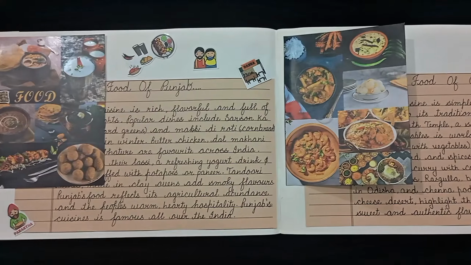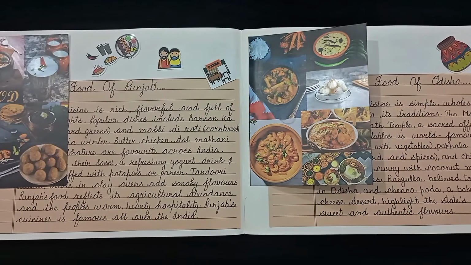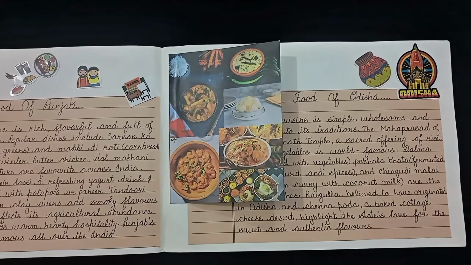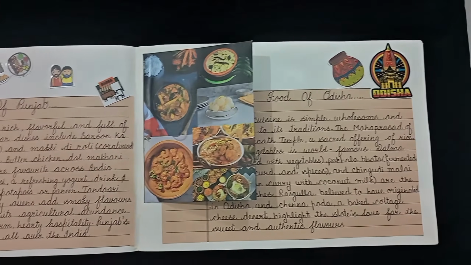This page is about the food of Punjab and the food of Odisha. Beautiful collages are made on the food items of Punjab and Odisha.